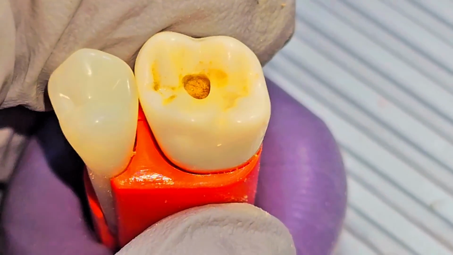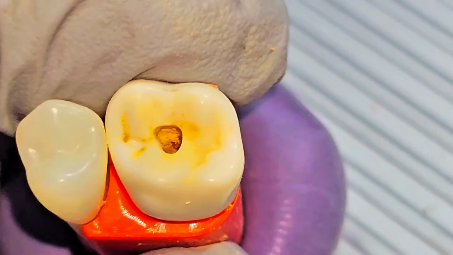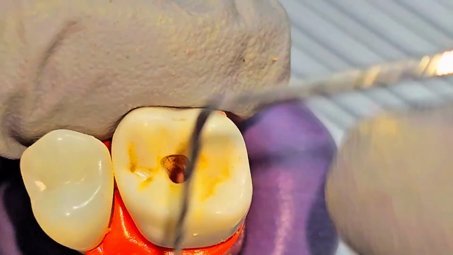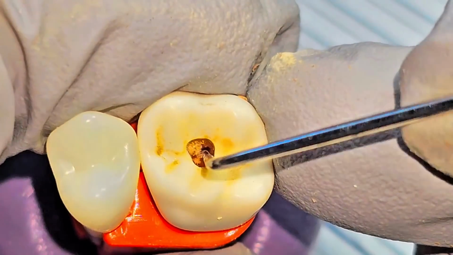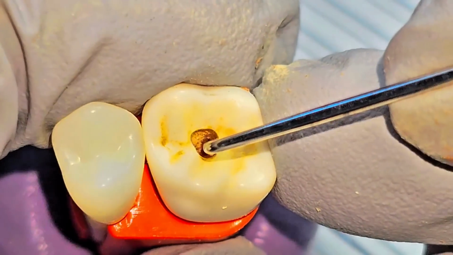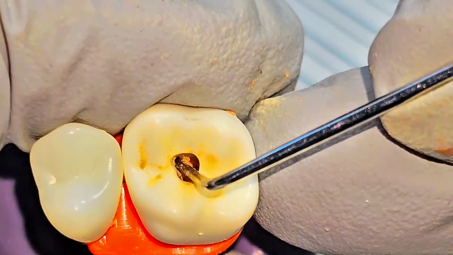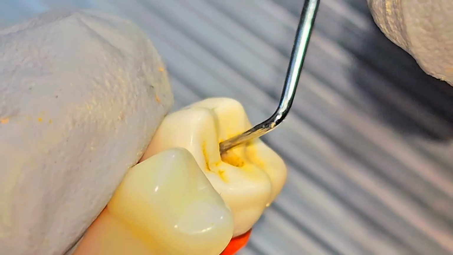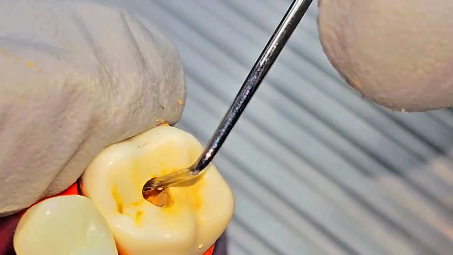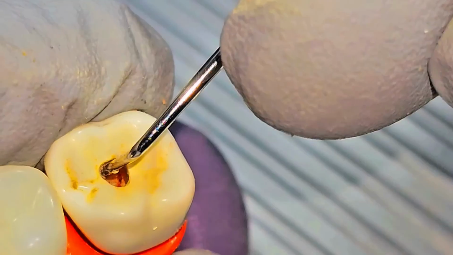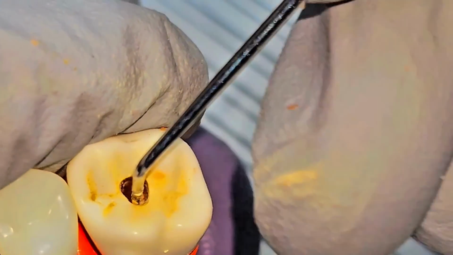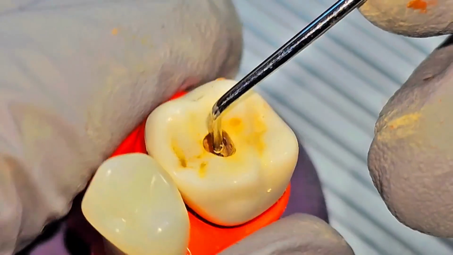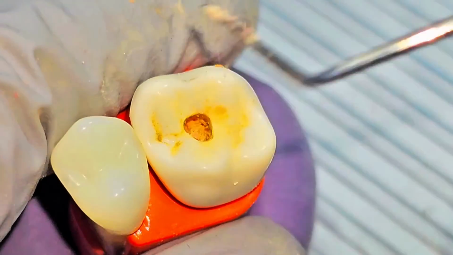Now I'm going to use the explorer. This is the endo explorer. Now I feel the canal here. Do you see the angulation? If you see the angulation, it is too much bent, then it is not a straight access prep, so I'm going to dig into this area a little bit more. And also here, it is leaning too much. I cannot put it straight, so I'm going to make the access prep straighter there.